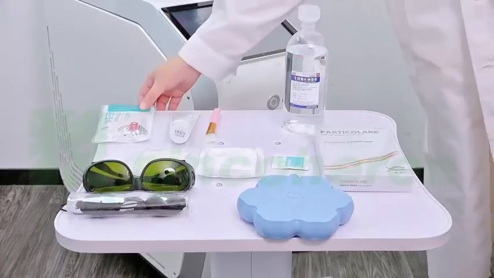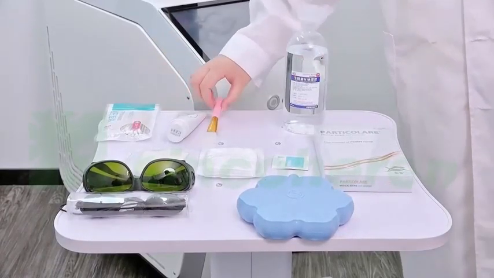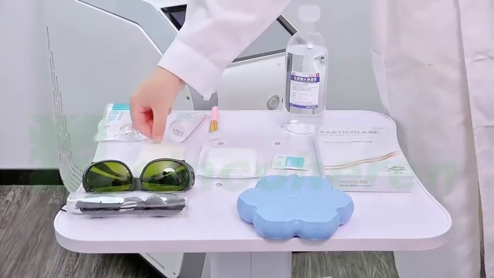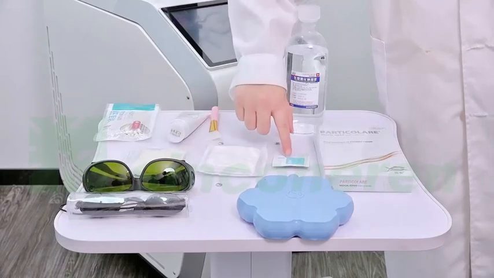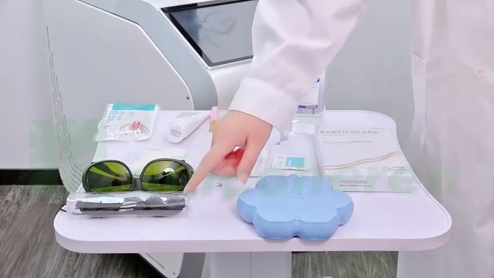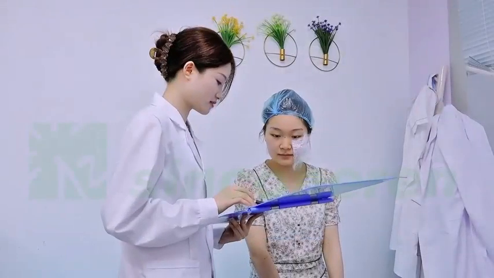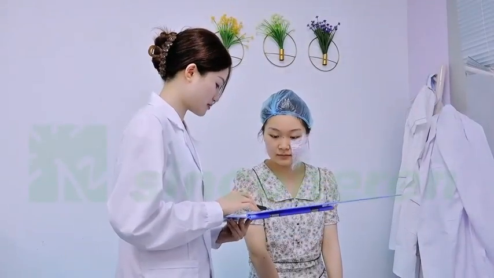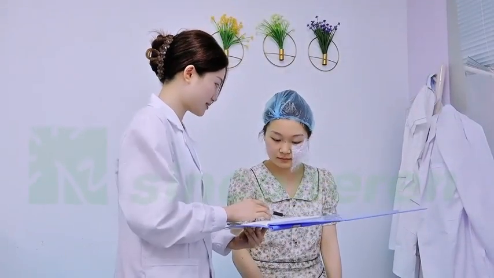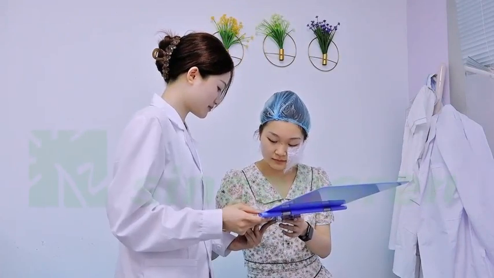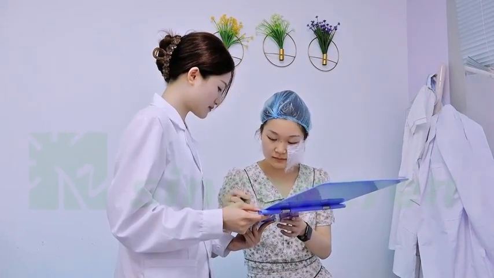Carbon peel. These are the items we prepared: cotton swabs, carbon brush, saline, gloves, gauze, alcohol pad, mask, goggle, eyeshade, and ice pack. Patient preparation: be informed of the contraindications. Sign the consent form. Be informed of the post-operative precautions and possible conditions.